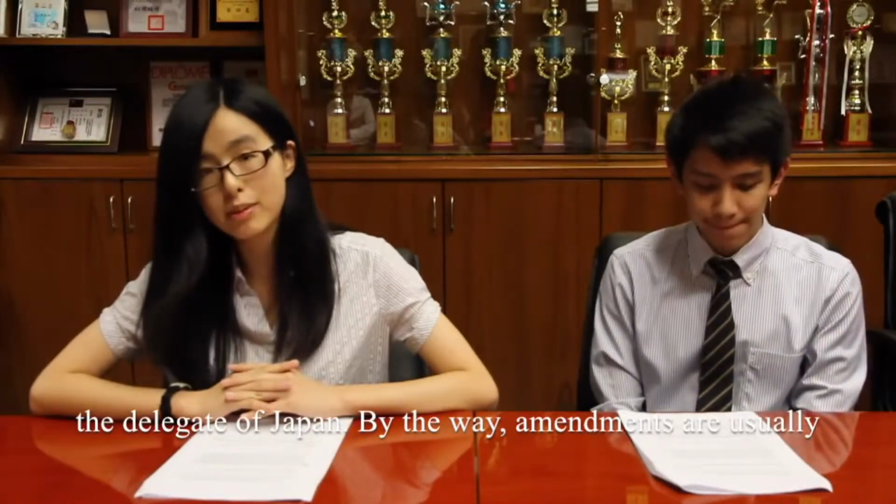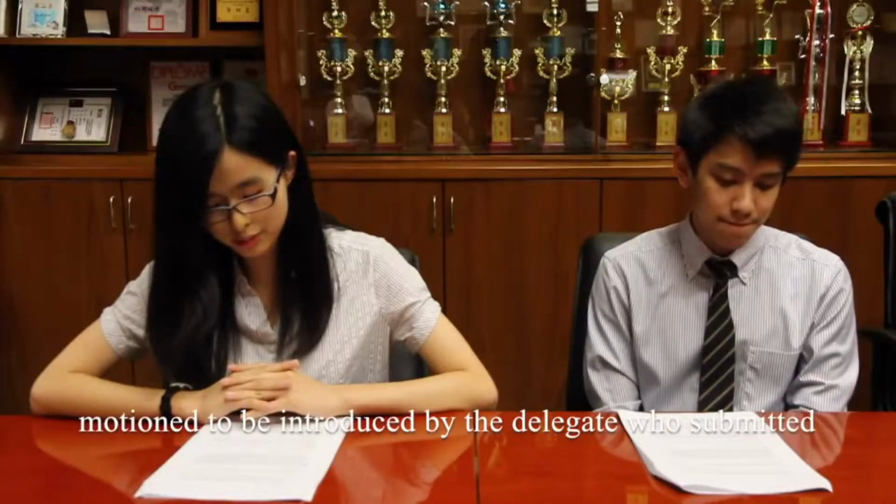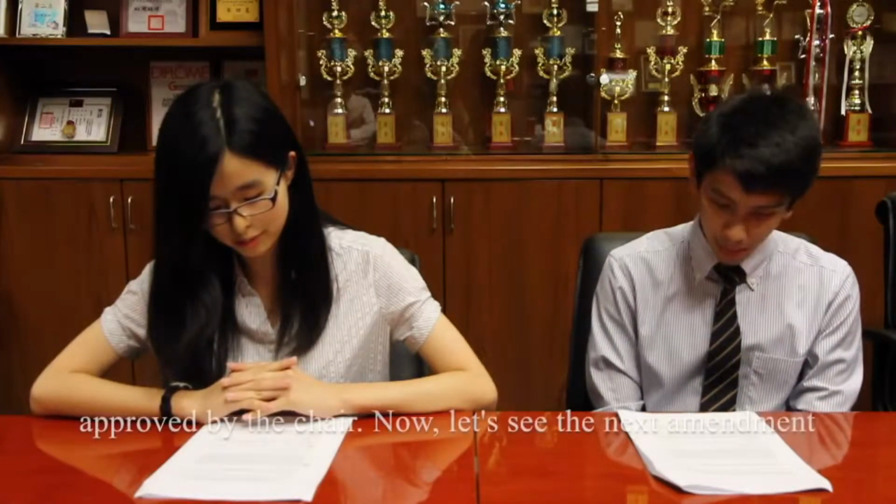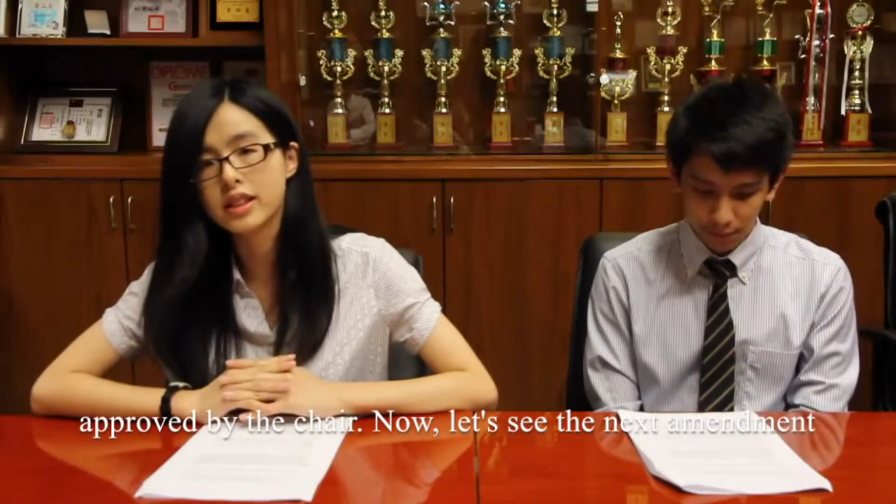Oh, by the way, amendments are usually motioned to be introduced by the delegates who submitted the amendment, once there has been nothing wrong and it has been approved by the Chair. Now, let's see the next amendment.